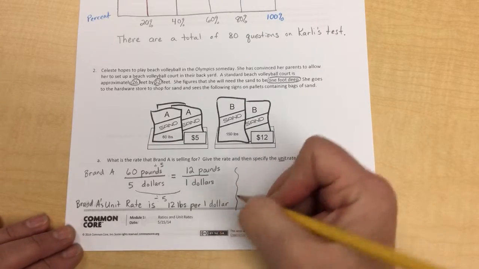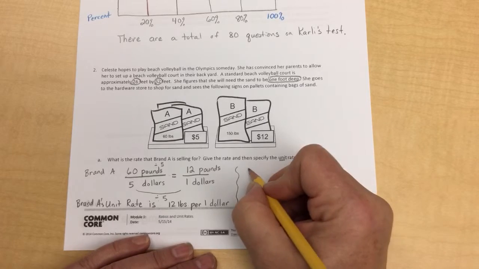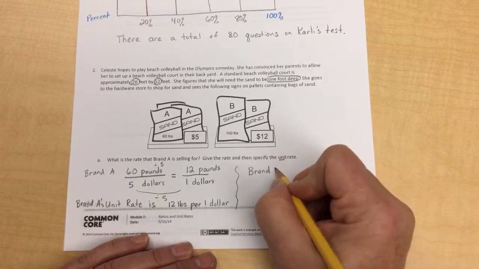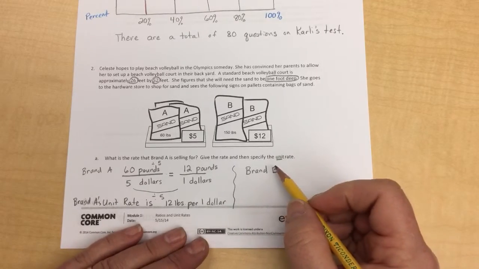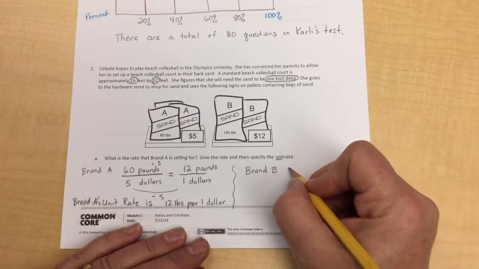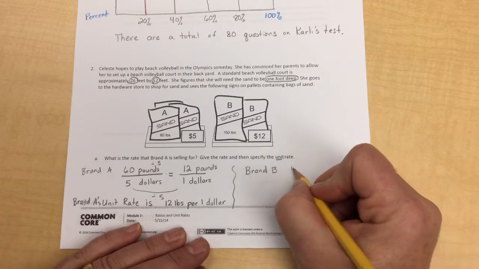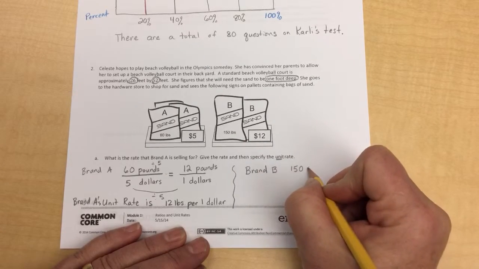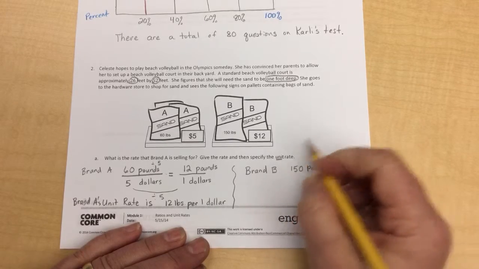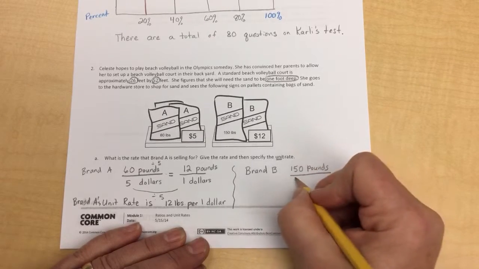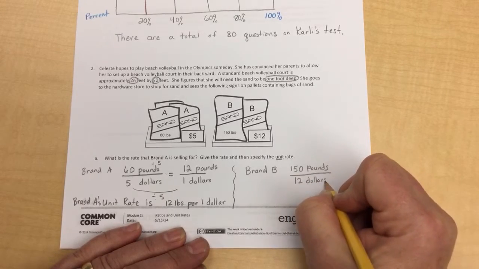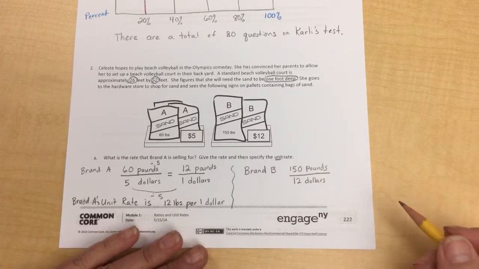Okay, now we got to do brand B. So brand B, let's see, the rate that it's selling for is 150 pounds for every $12. And we want to find that unit rate again.